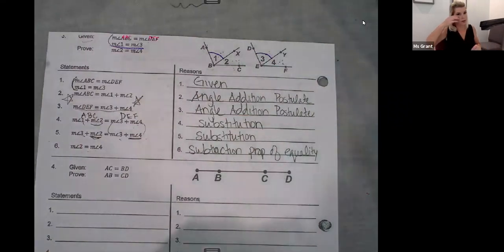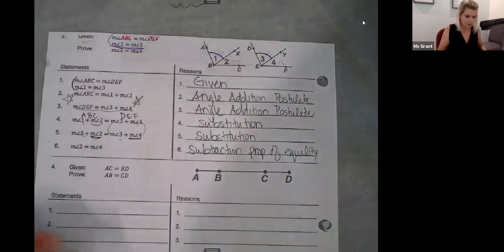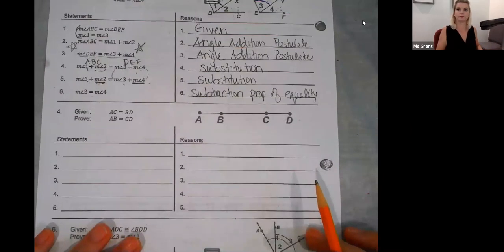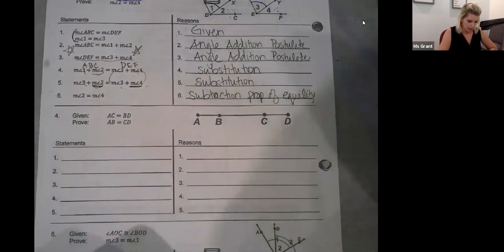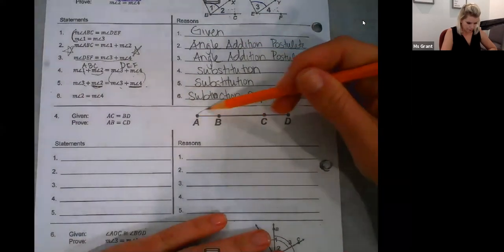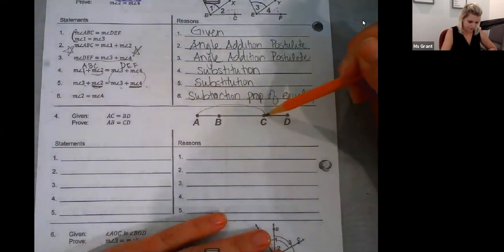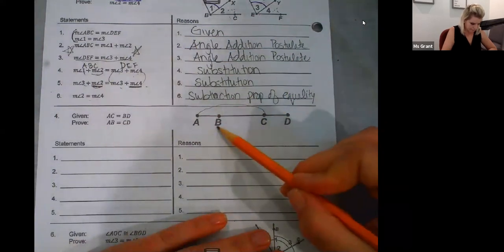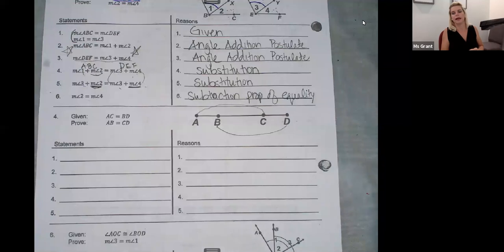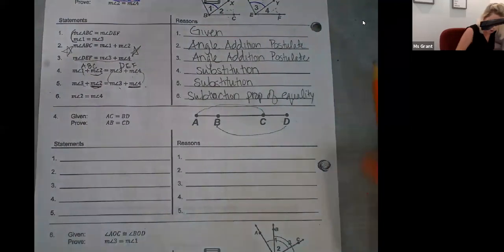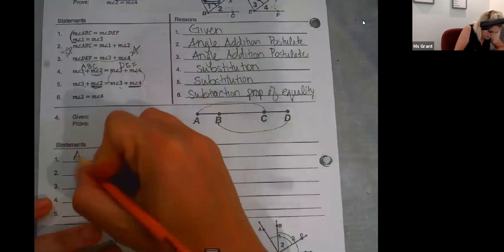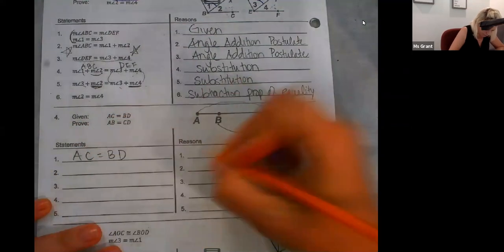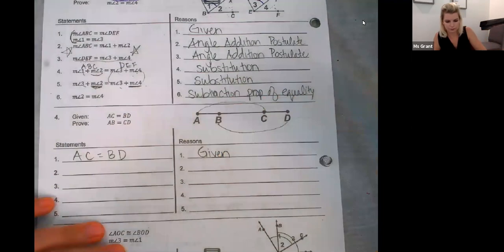Okay. I'm going to fit in one more. I only have time to do one more, number 4. Given that this whole segment AC is equal to BD. AC equals BD. I'm told that. That means they're the same size. So write that on your first line. And it's given.